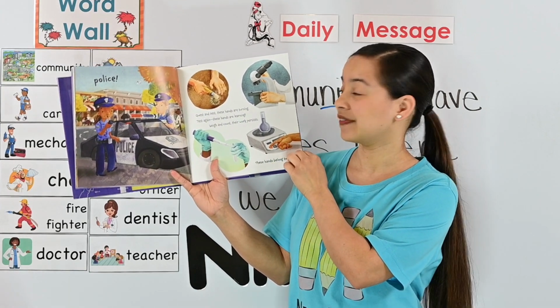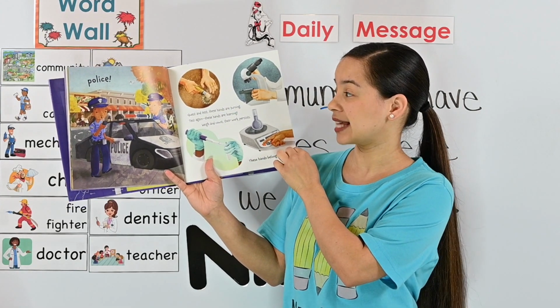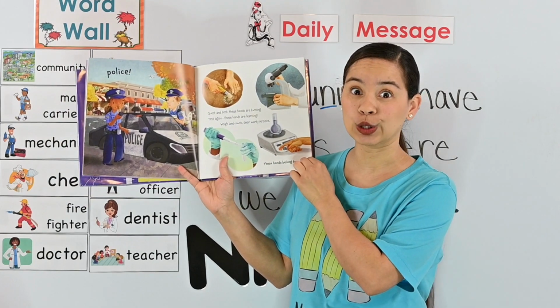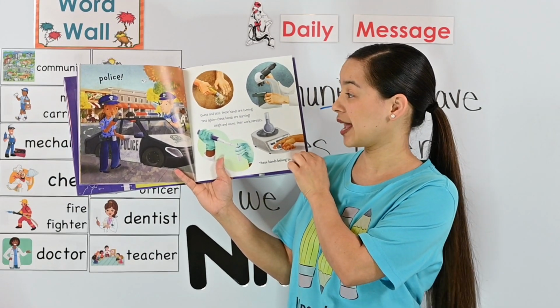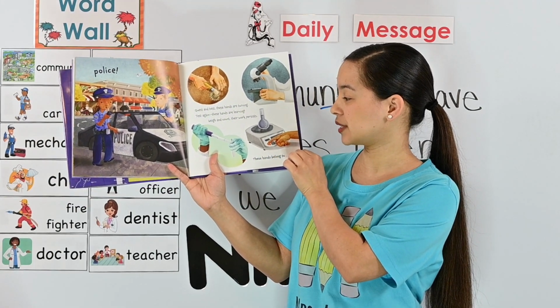Quest and test, these hands are turning. Test again, these hands are learning. Weigh and count, their work persists.